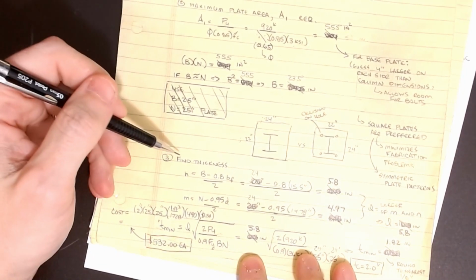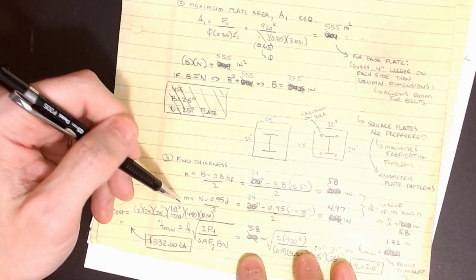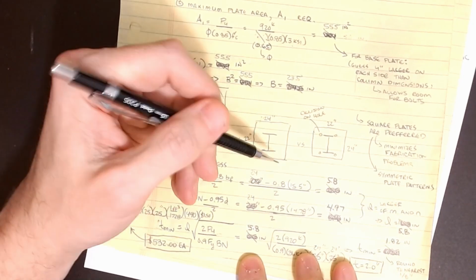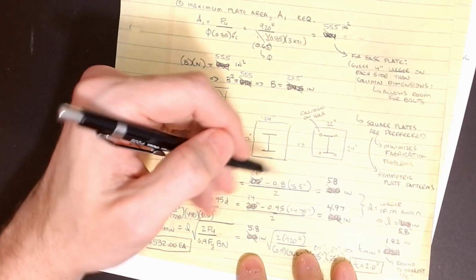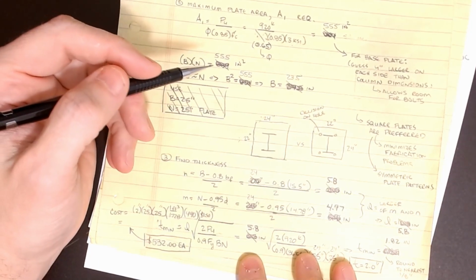All right, so let's go see if we can figure out what the thickness is based on the little n and the little m criteria. This is just a straight plug and chug. Little n is (N minus 0.8 bf) divided by 2. Okay, and so that's going to be 24 inches minus 0.8 times the 15.5, divided by 2. If I do that, this is a 5.8 inch value for a little n.